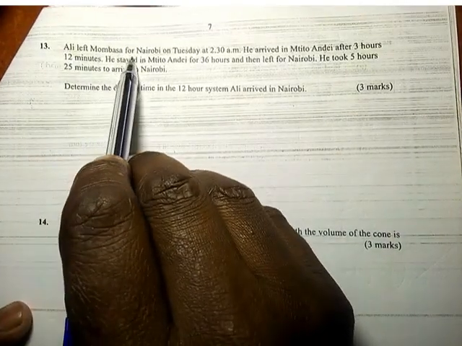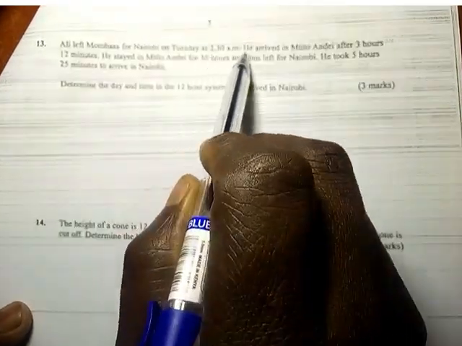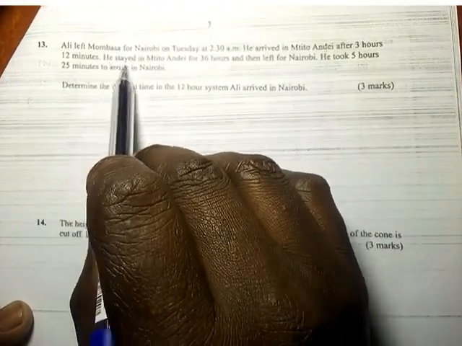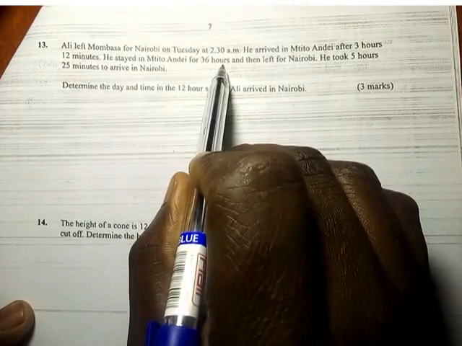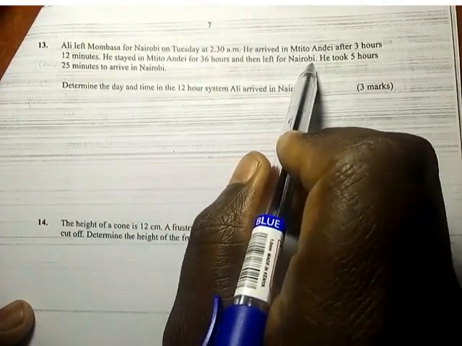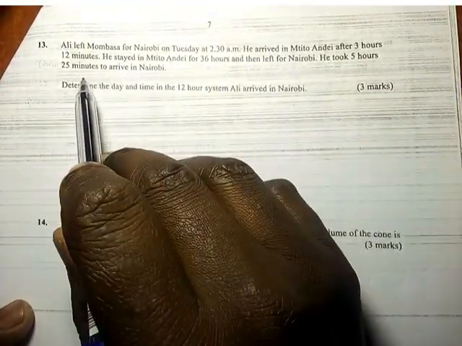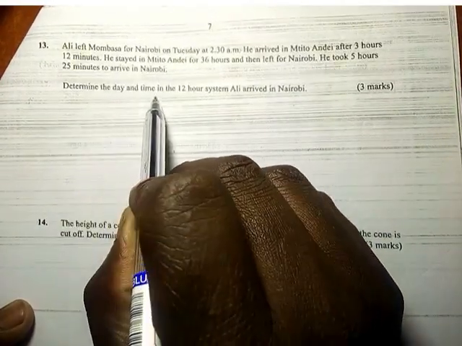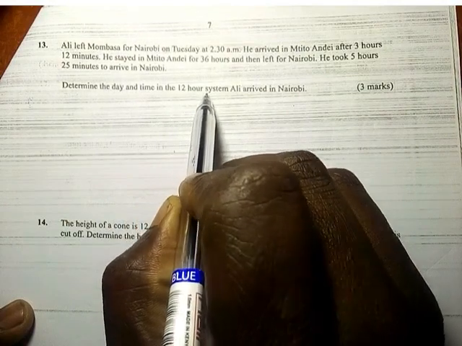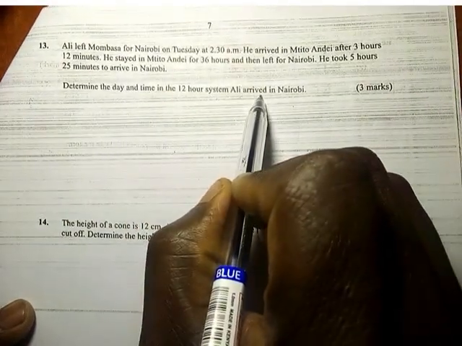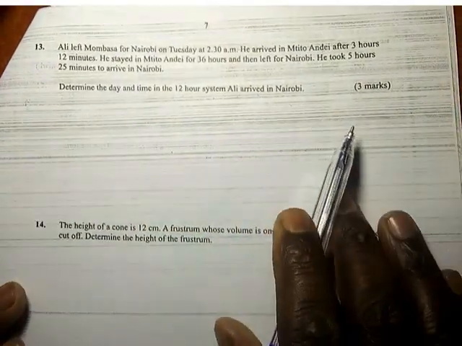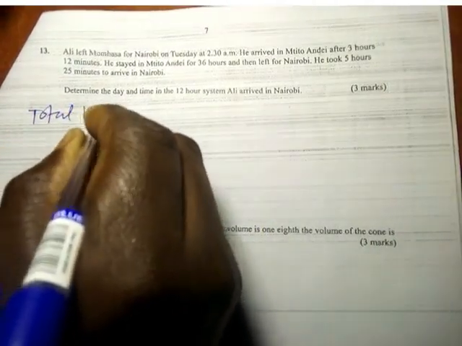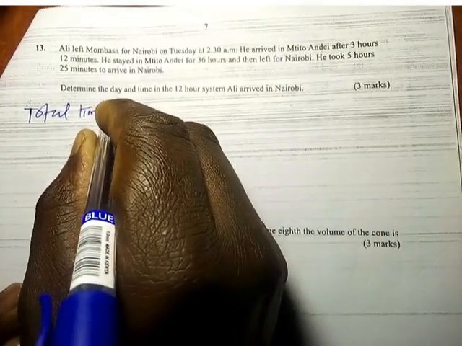Ali left Mombasa for Nairobi Tuesday. He arrived at Mutito one day after 3 hours, 12 minutes. He stayed in Mutito one day for 36 hours and then left for Nairobi. It took 5 hours, 25 minutes to arrive in Nairobi. Determine the day and the time in hours, in 12 hours system, Ali arrived Nairobi. Kwa hivyo let us total time taken.